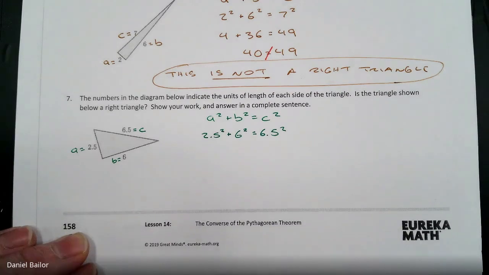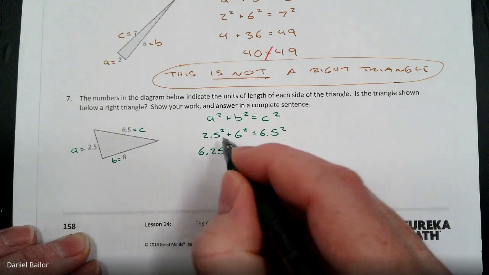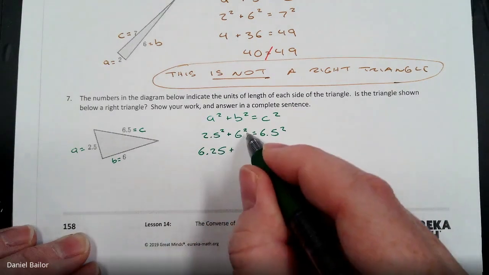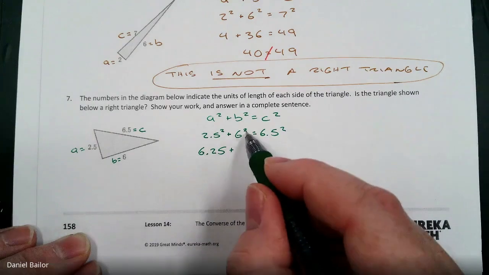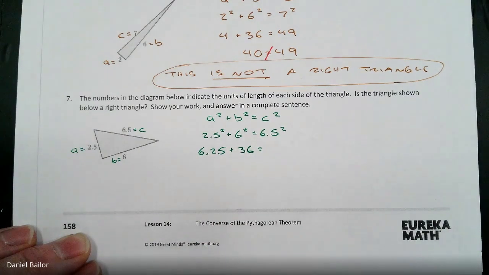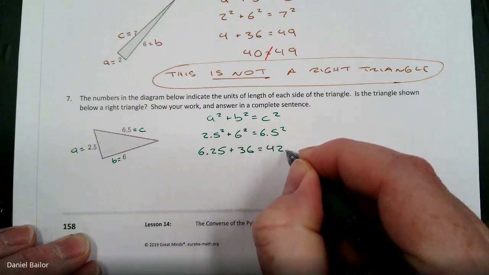And 2.5 squared is actually 6.25 because 2.5 times 2.5 is 6.25. 6 squared I can do in my head because 6 squared is 6 times 6, and that is 36. 6.5 I unfortunately do not have memorized, but 6.5 squared, 6.5 times 6.5 is 42.25.